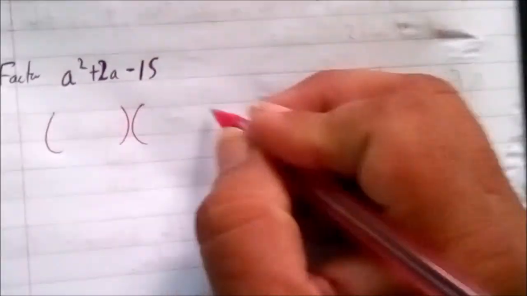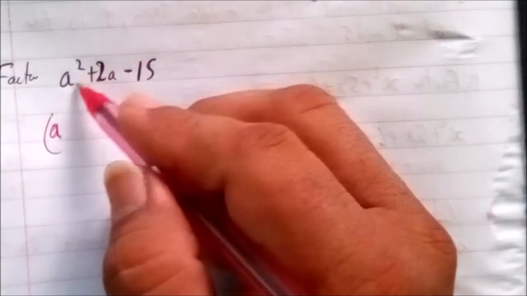Since the terms a squared plus 2a minus 15 do not have a common factor other than the value 1, the only option available is to try to factor it as the product of two binomials. Solution now. Since the first term of this trinomial is a squared, the first terms of the binomial factors must be a. We know that for a fact because when we go backwards, the first term will be a times a, so you get a squared.